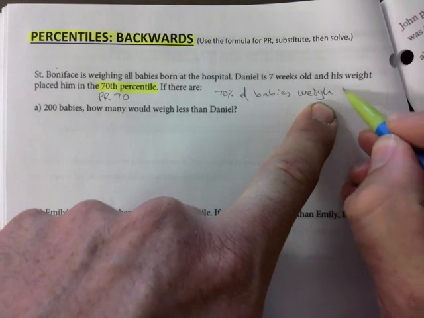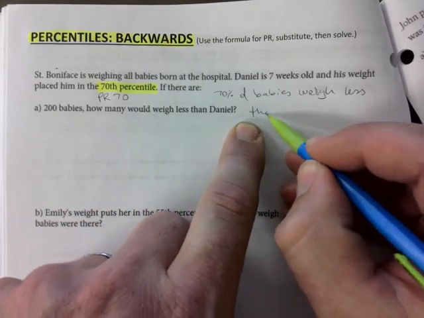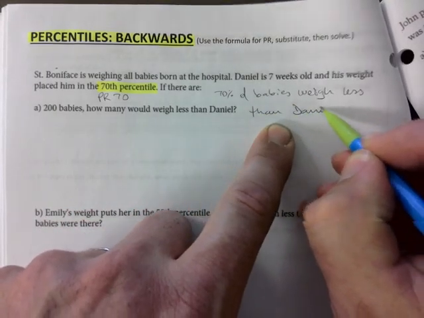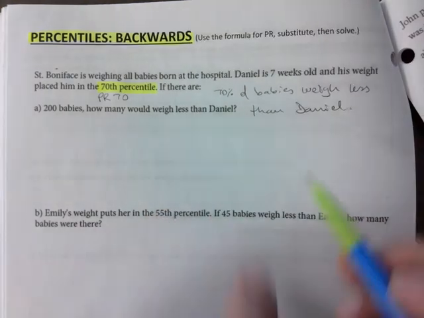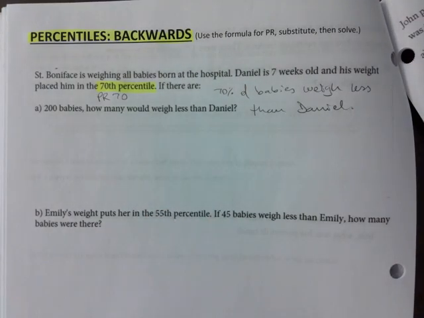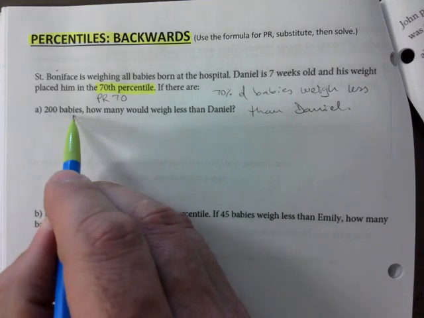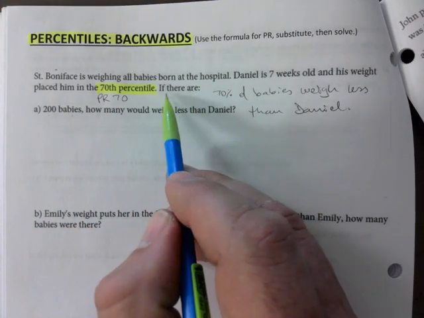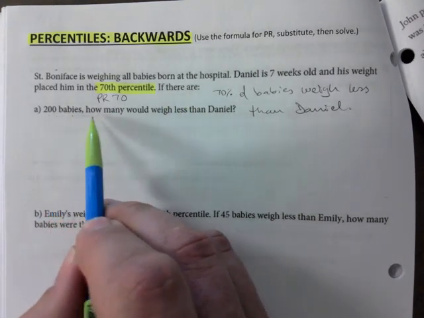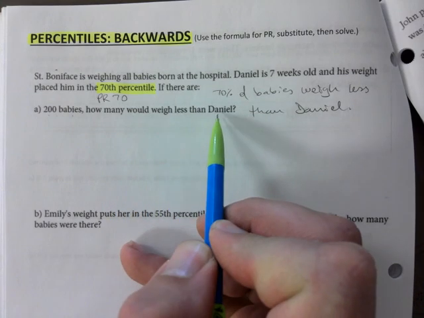Do we know Daniel's weight? No idea. Anyways, 200 babies. Question: if there are 200 babies, how many weigh less than Daniel?